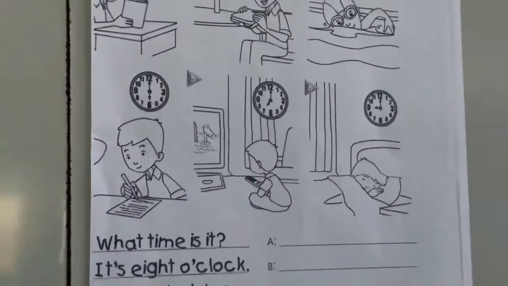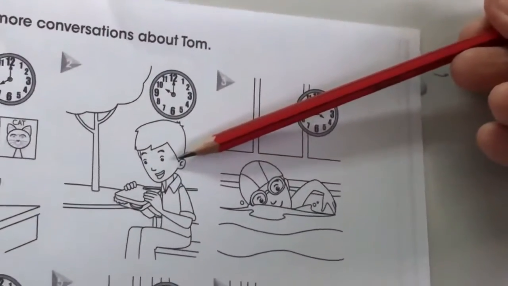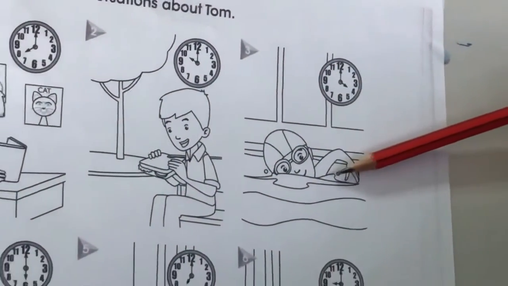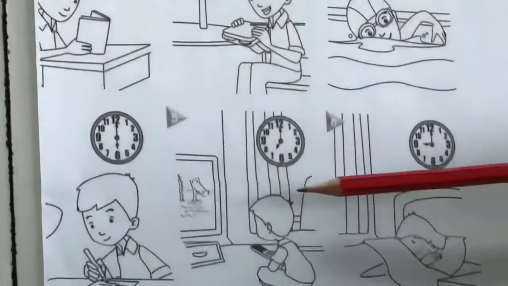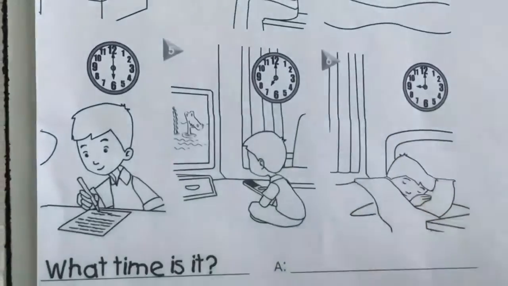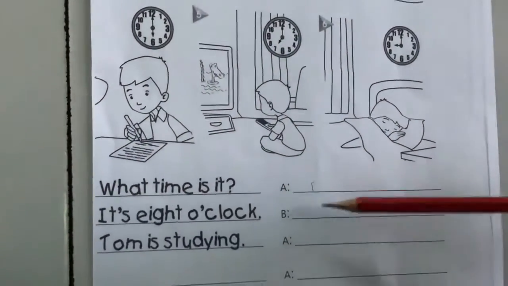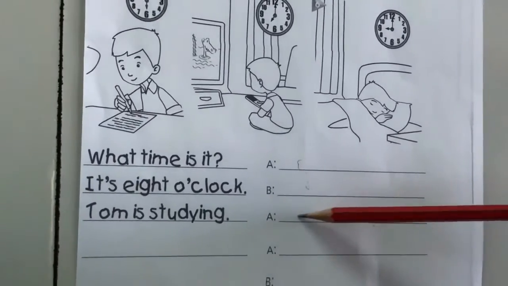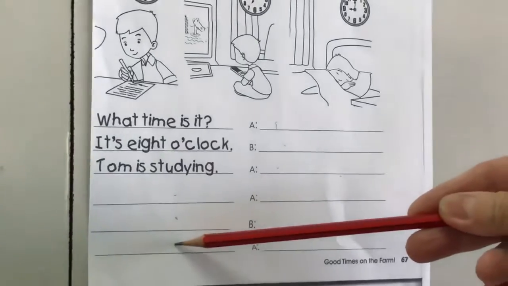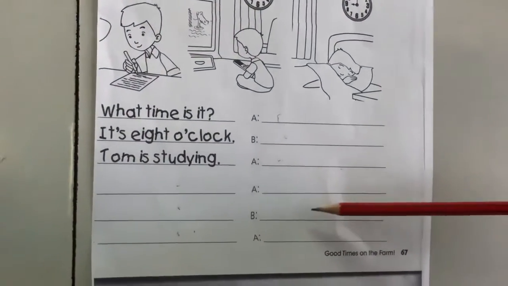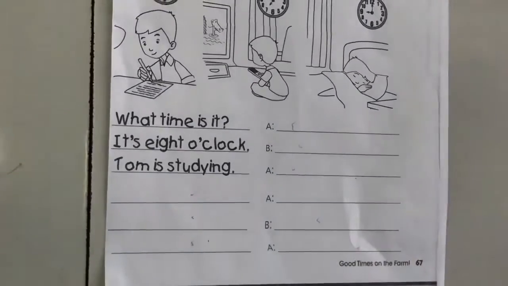And then just do 3 more. Okay? So, what is Tom doing here? He is eating. What is Tom doing here? He is swimming, sorry. What is Tom doing here? He is watching TV. And what's the time? So it's going to be, what time is it? It's o'clock. Tom is. What time is it? It's o'clock. Tom is. What time is it? It's o'clock. Tom is. So there we are.